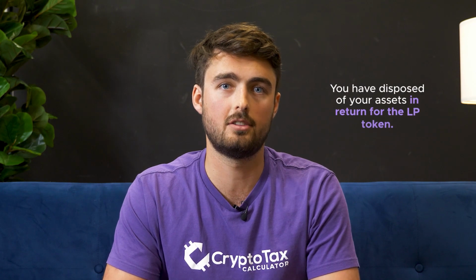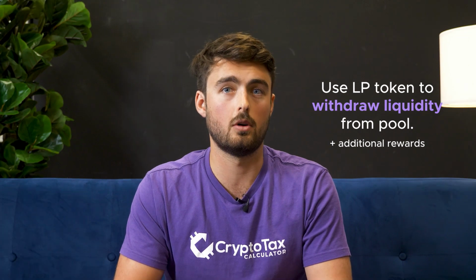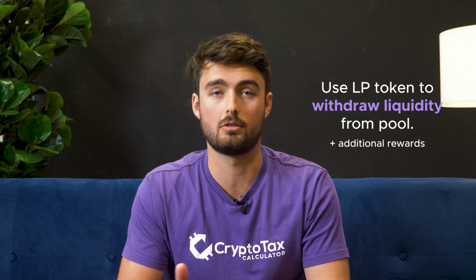In this specific case, you have disposed of your assets in return for the LP token. This will trigger a CGT event. To calculate it, take the capital proceeds, $2,500, minus the cost base, $2,000, which would give a capital gain of $500 in this case. At some point in the future, you decide to use your LP token to withdraw your liquidity from the pool. You're also entitled to withdraw additional tokens as rewards.